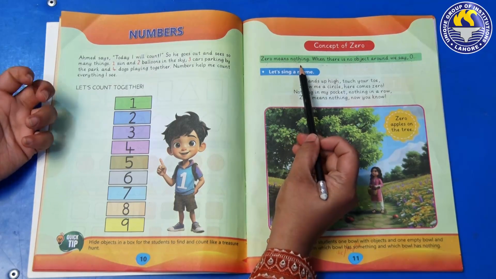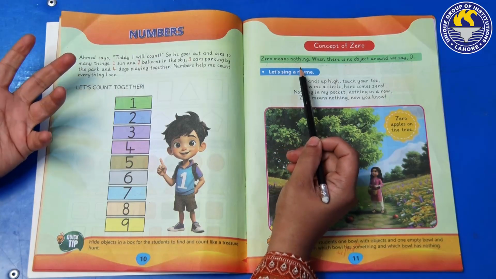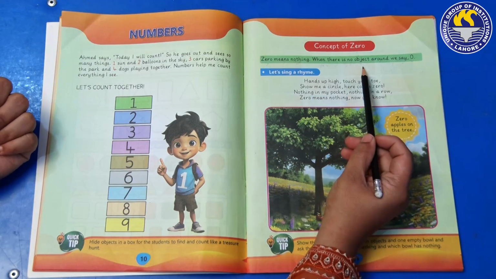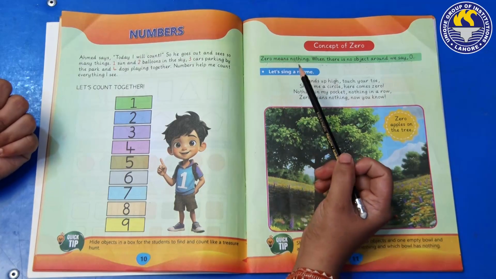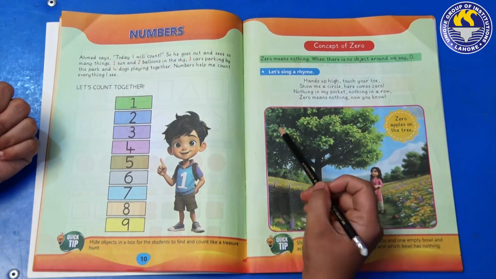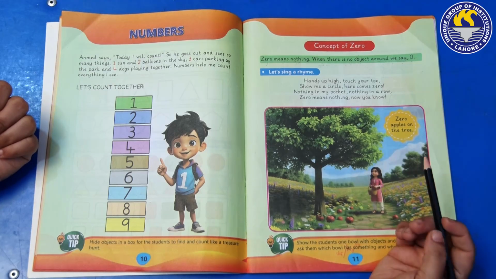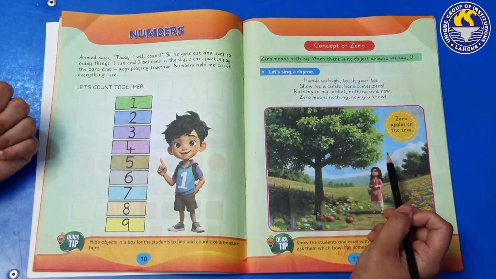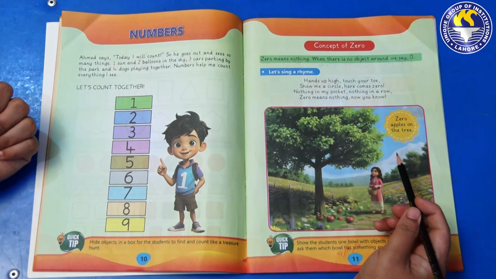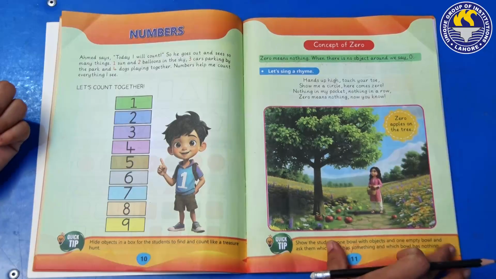Zero means nothing. Zero means nothing. When there is no object around, we say zero. So can you tell me how many apples are on the tree? Is there an apple on the tree? No. There are 0 apples on the tree. Well done. Okay, now let's do the reading with me.